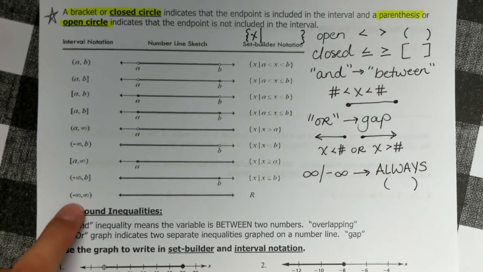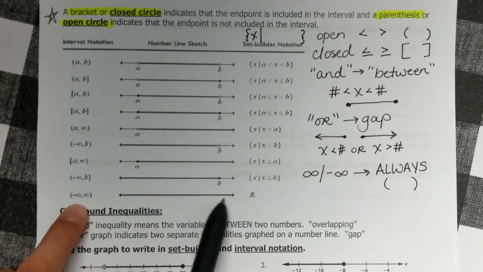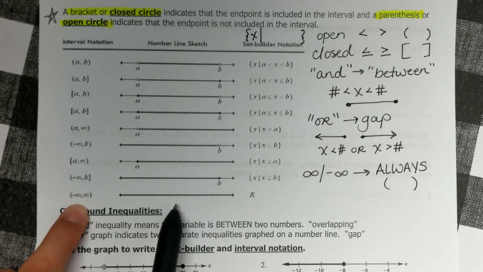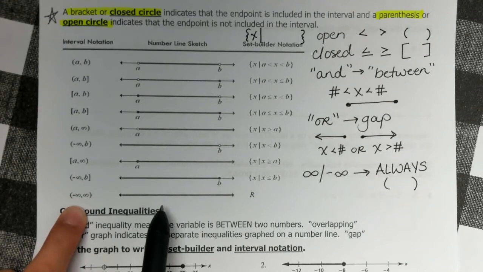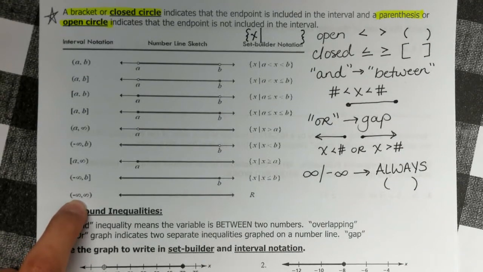So then, if I have something where I don't have any boundaries at all, I have no endpoints, no boundaries, that's going to be my all real numbers. Okay? Y'all should be familiar with that phrase. Your interval notation for all real numbers is negative infinity to positive infinity. Okay? Now, for set builder, we don't do an or. All right?